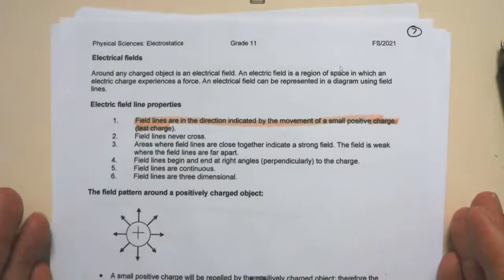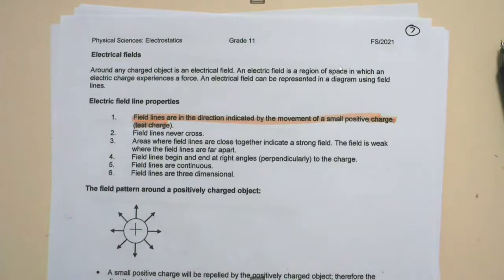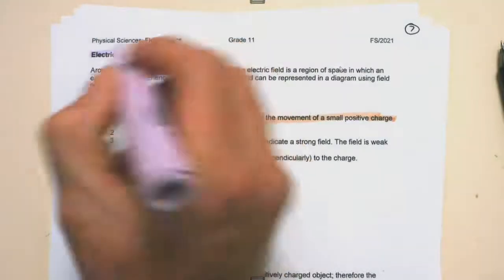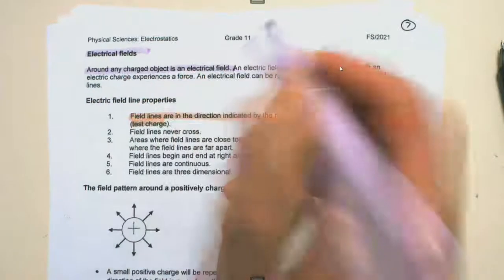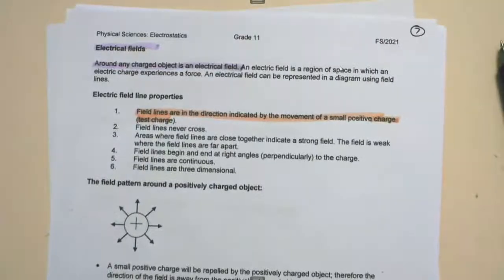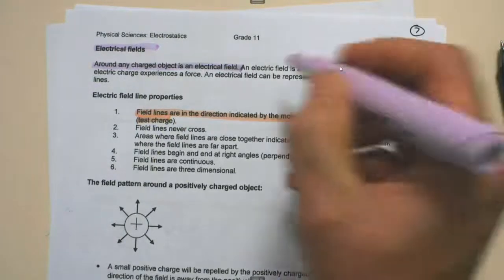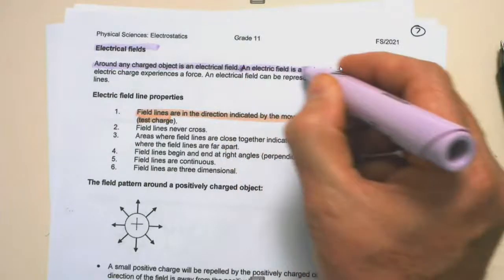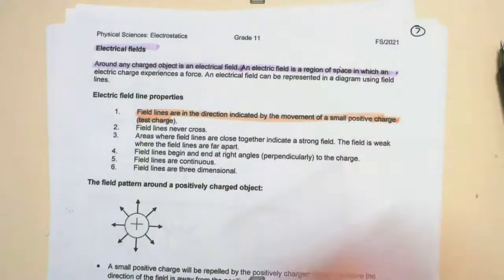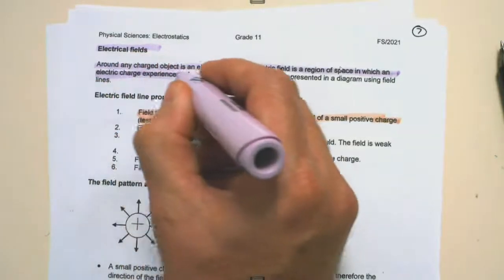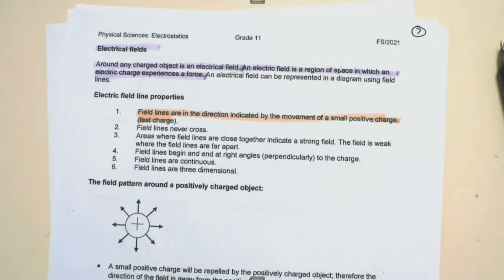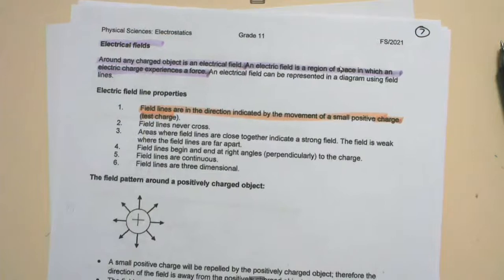All right, an electrical field is around any charged object. We say there is an electrical field, so we call that area around an object the electrical field. So that's why I said here, an electrical field is a space or a region around an electrical charge, and that is where an electrical charge will now experience a force. That field will create a force that another charge will experience.